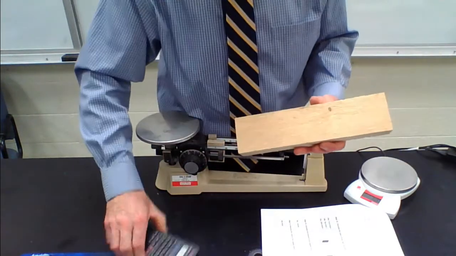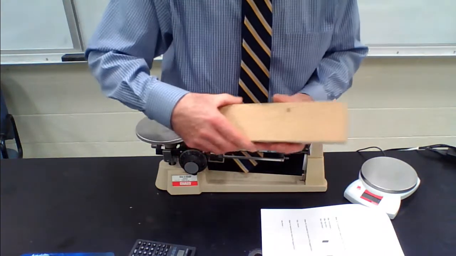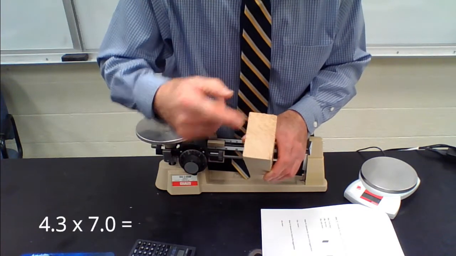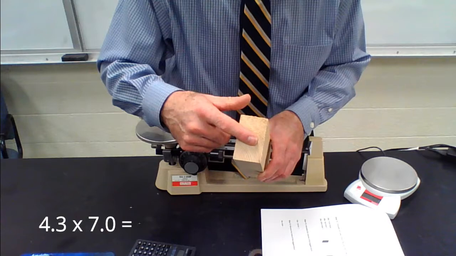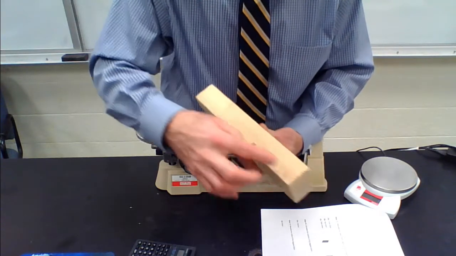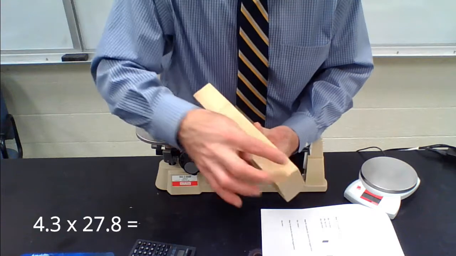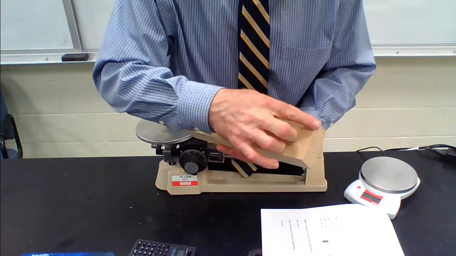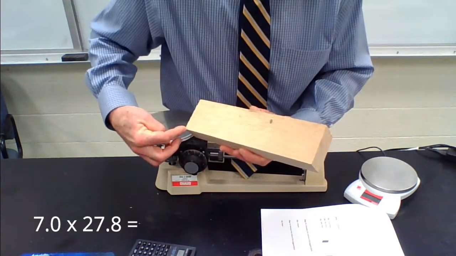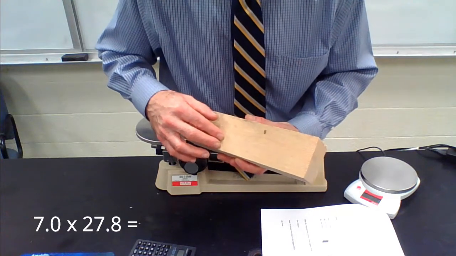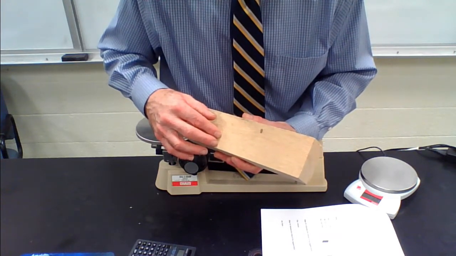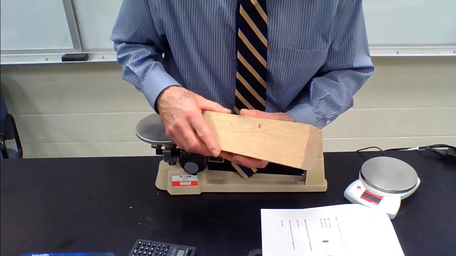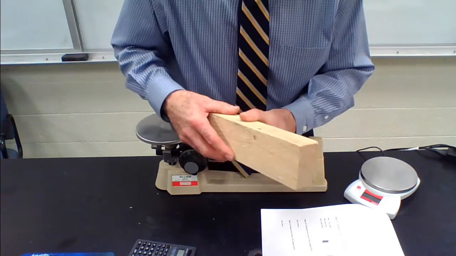When it comes to calculating the area, you're going to use your calculator again. To calculate area of this front surface, you'll multiply the width times the height. Width times height for that area. The top area here, you're going to multiply the width times the depth. Width times depth. And then this side area, the big area, you multiply the height times the depth. All three of these areas are going to have the units of centimeters squared, cm squared, or cm to the power of 2. So that'll give you those areas on those faces.